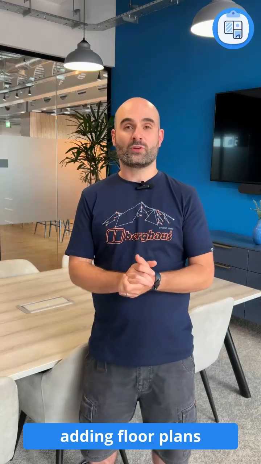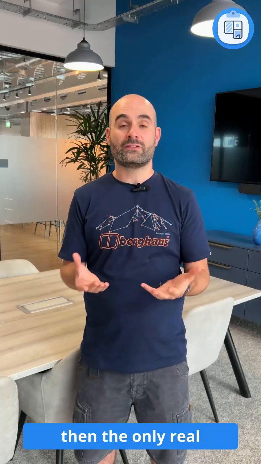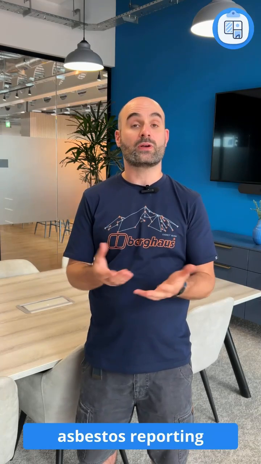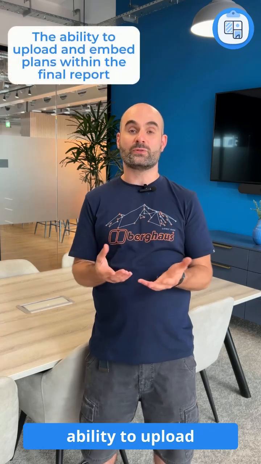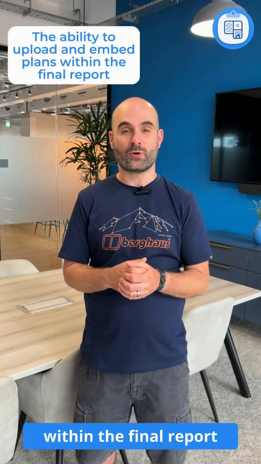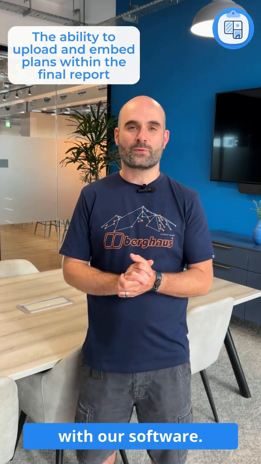If you're going to be adding floor plans from a third-party floor plan software, then the only real feature you're going to need in your asbestos reporting software is the ability to upload and embed plans within the final report. And that's one of the things we offer with our software.